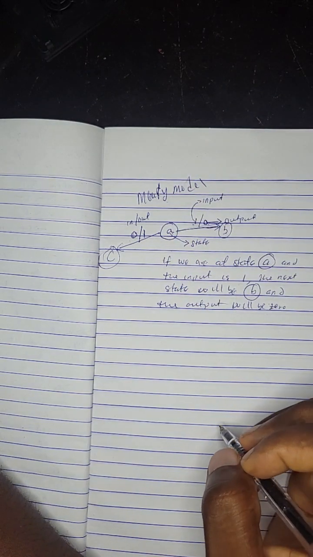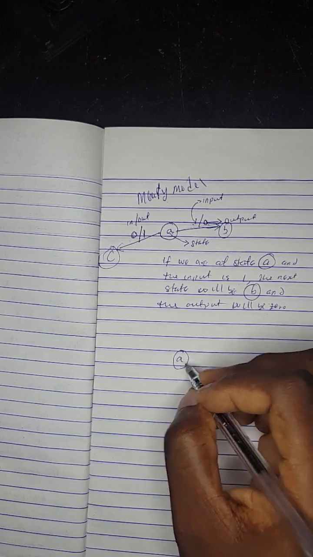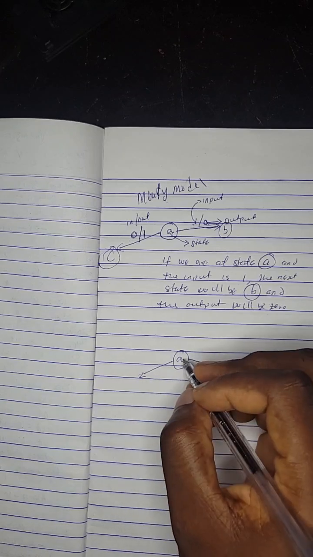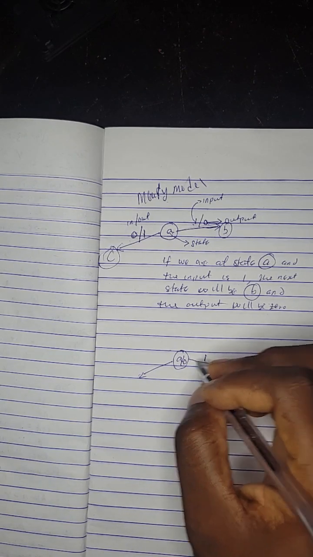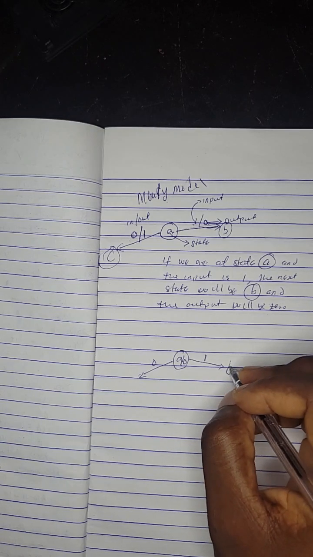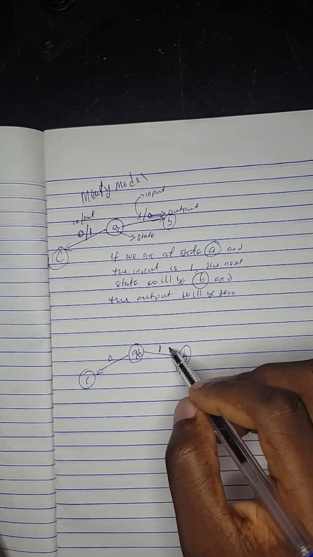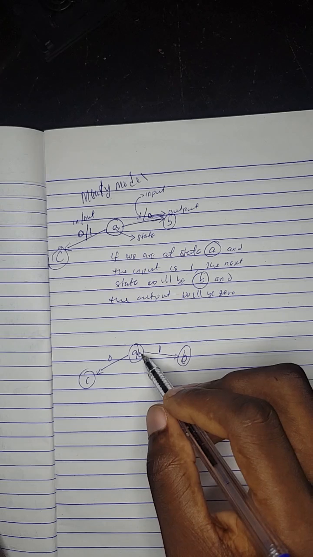The other kind of model is the one in which you draw like this. For this one, you notice we don't have the input over the output, and we have two elements inside the circle itself.